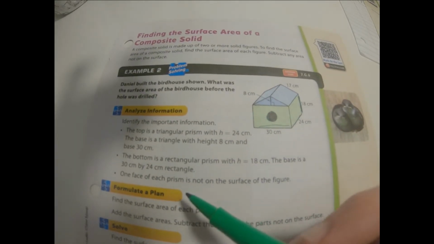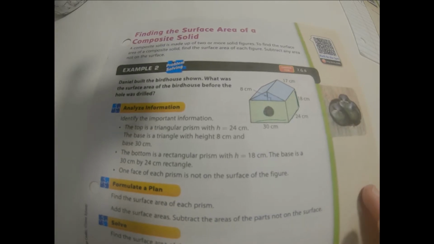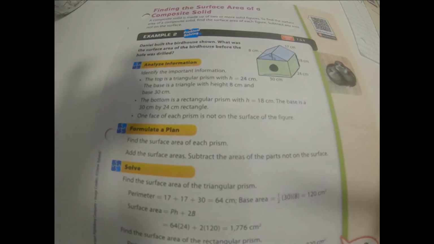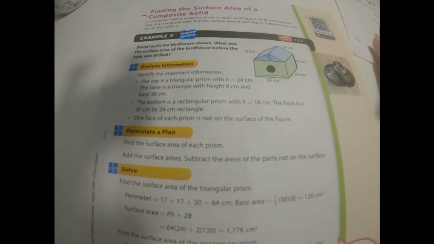So one face of each prism is not on the surface of the figure, right? Because one of them is sitting on top of the other. But we're going to use that later. So find the surface area of each prism. Sounds easy enough, but we're actually going to try and do it together, right?